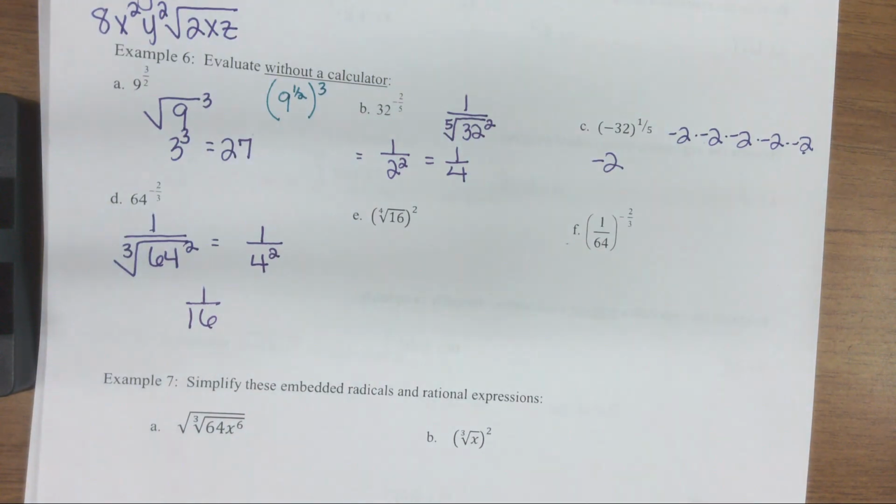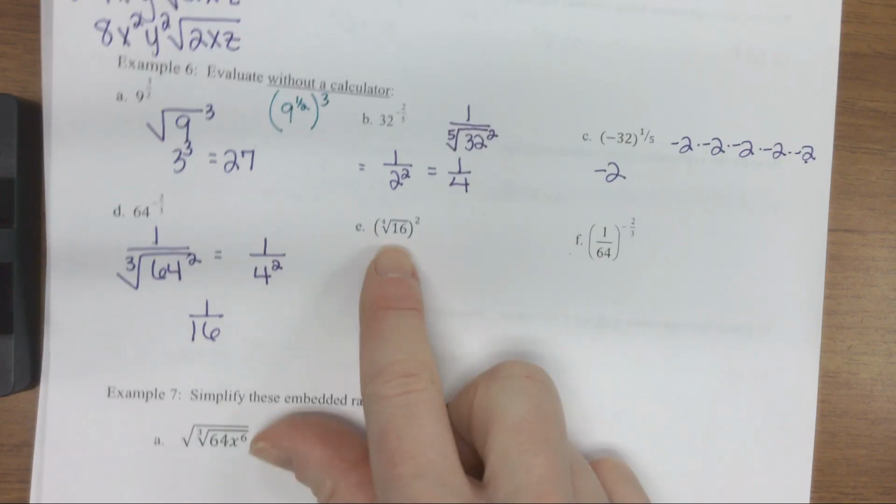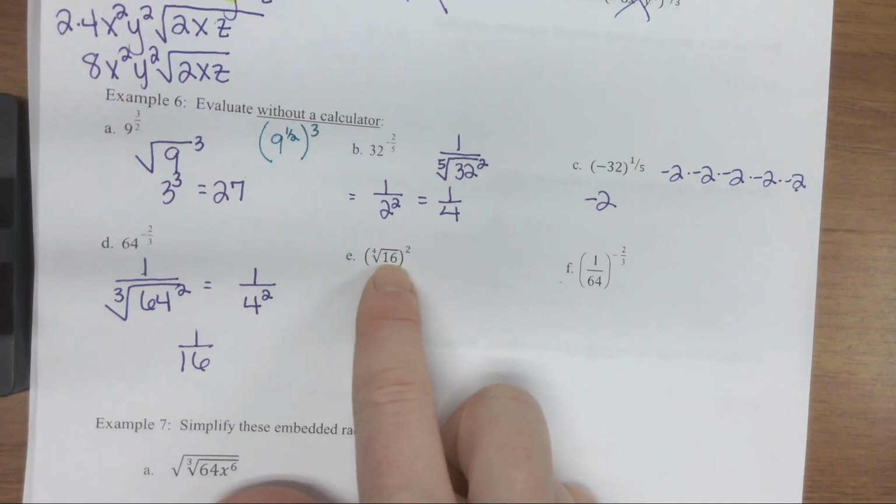Okay, would you try letter E? So we have the 4th root of 16 squared.